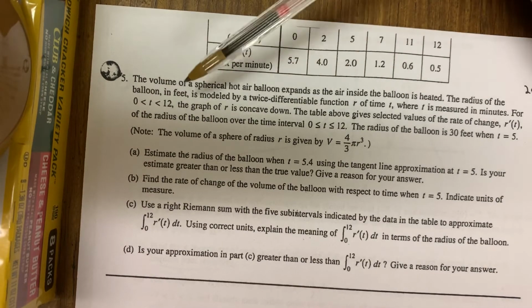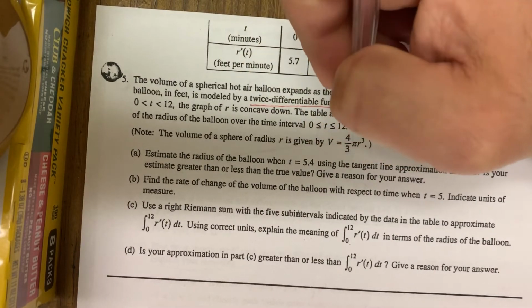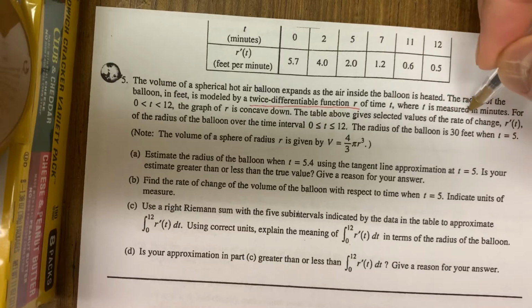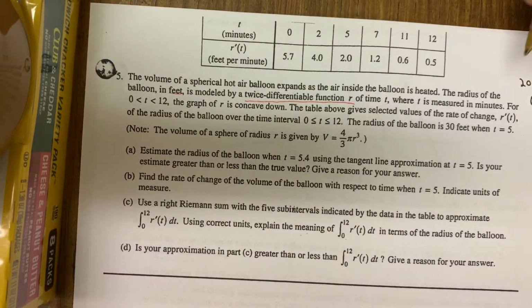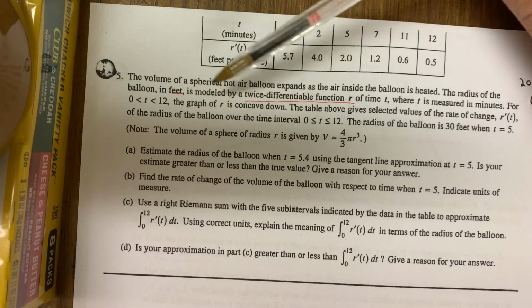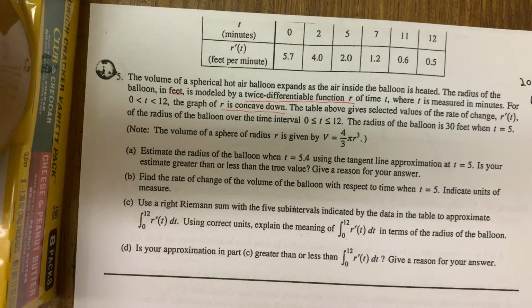The radius of the balloon in feet is modeled by a twice differentiable function. We know that's important, right? R of time t, where t is measured in minutes. And that gives us the actual radius in feet, right? Then they say from 0 to 12 minutes. They tell you the graph of R is concave down. You know, why would they tell you that? Who knows? There's 100 different reasons.